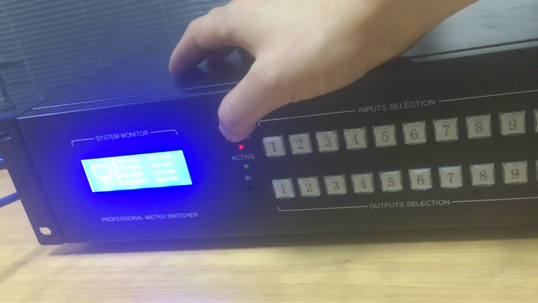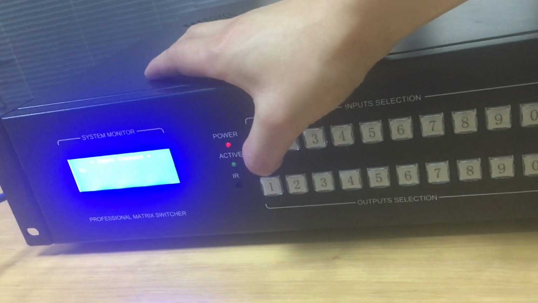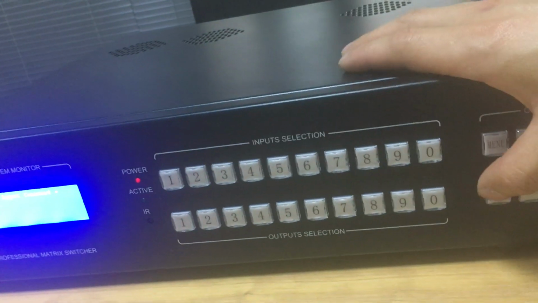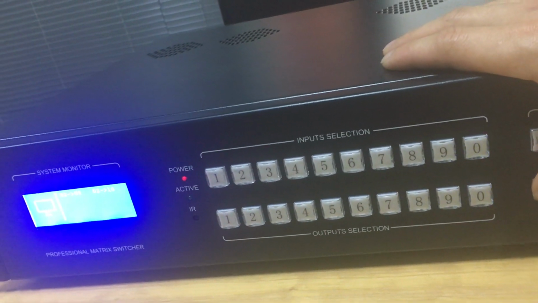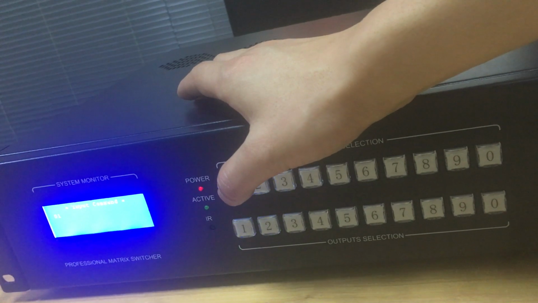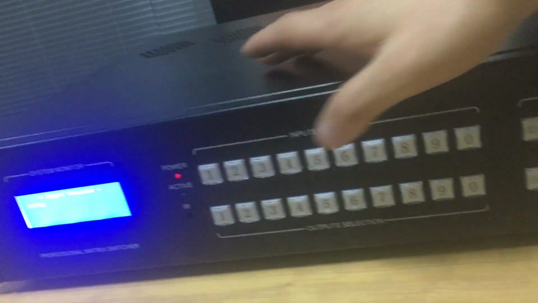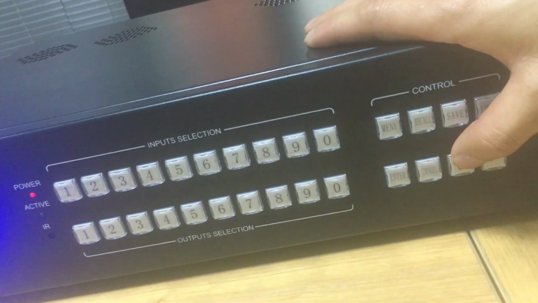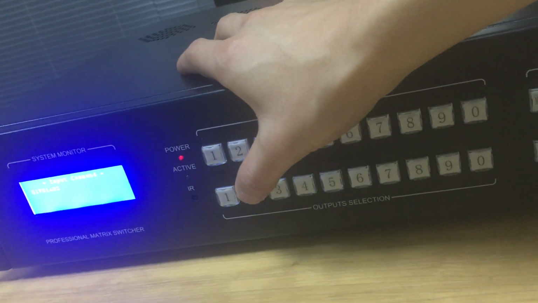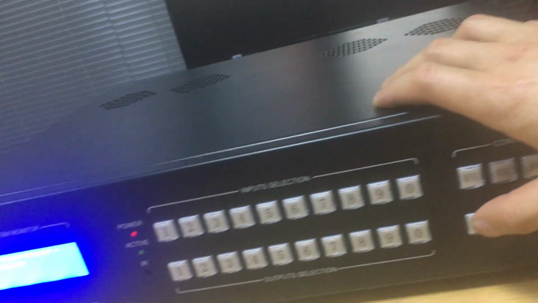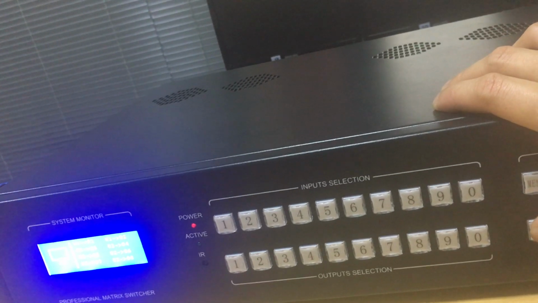For switching, we just press the input, then press the output, then press enter for the switching. If we need to switch to multiple outputs, we press the input, then press the output, then press N here, press 2, press 3, then press enter. And this is about the front panel, and we can check out the back panel.